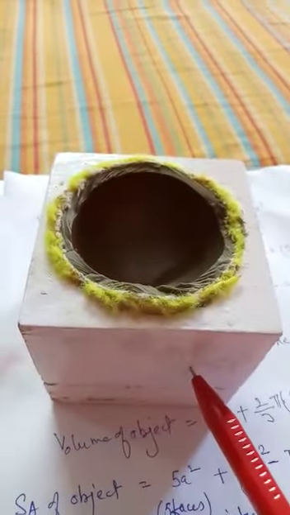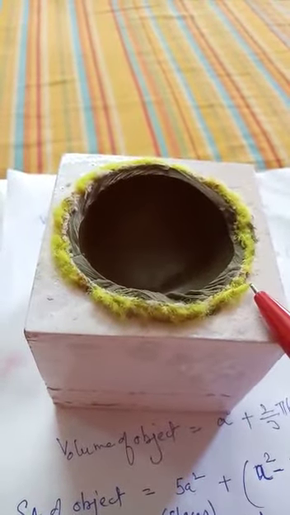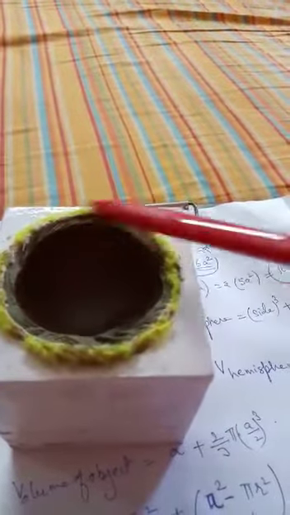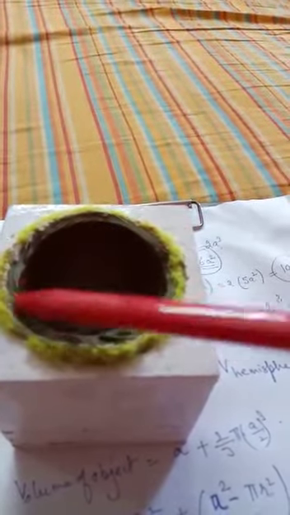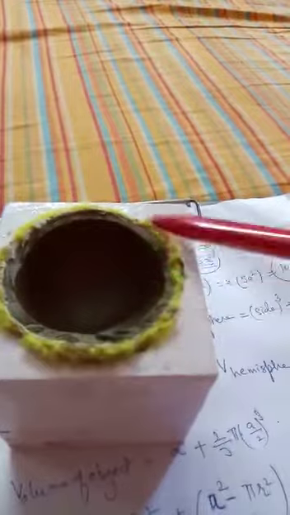Look at the object again. Again, the 5 faces are intact, so I am not touching those faces. The surface area remains the same, which is 5a square. Now see this particular object. The area of this face is side square, that means a square, minus the circular portion is removed, so it is pi r square.